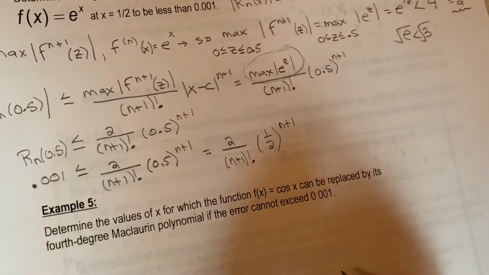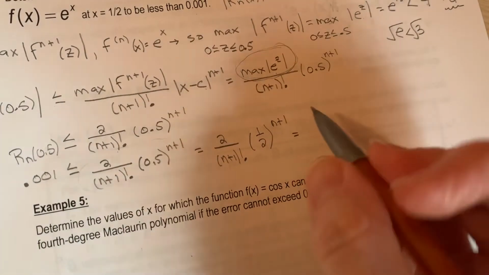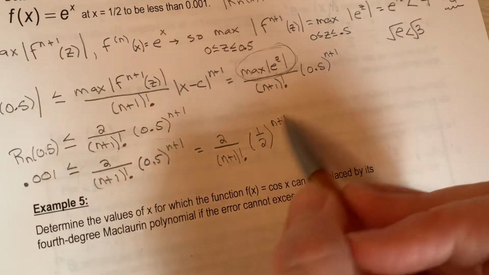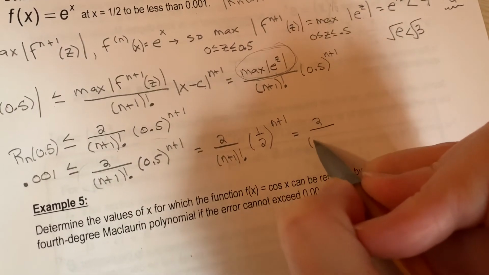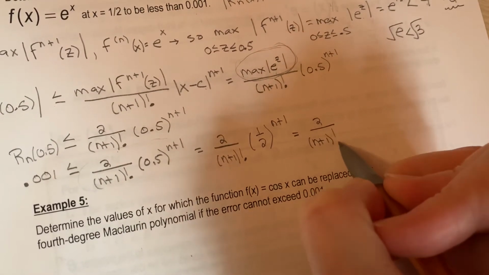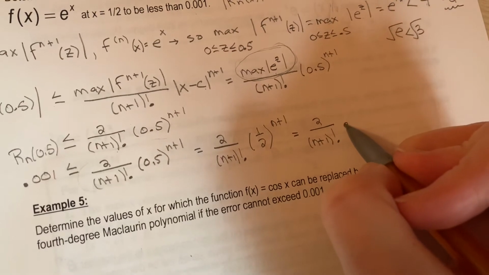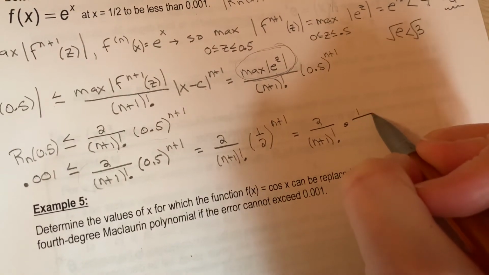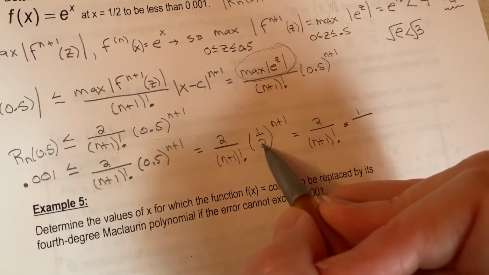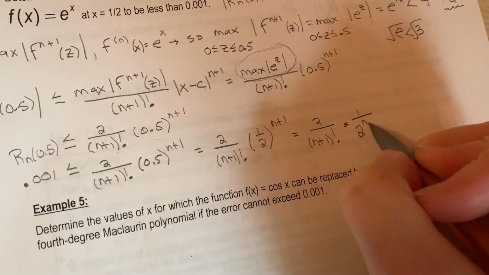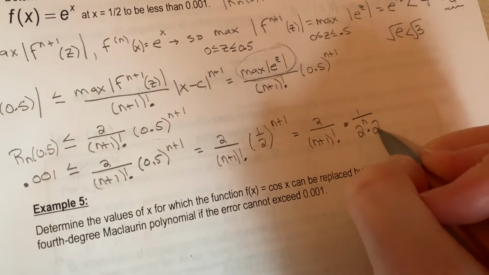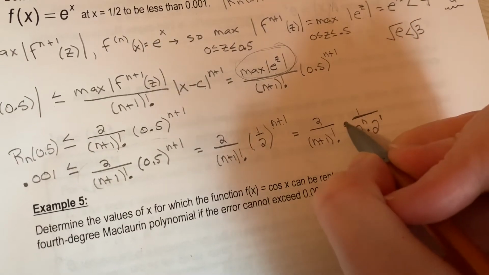Okay, so now I have that. 1 to any power is still just 1. So this is the same as 2 over (n+1) factorial times 1, and down here, this would be 2 to the n plus 1 also. But remember, I can write that as 2 to the n times 2 to the 1.